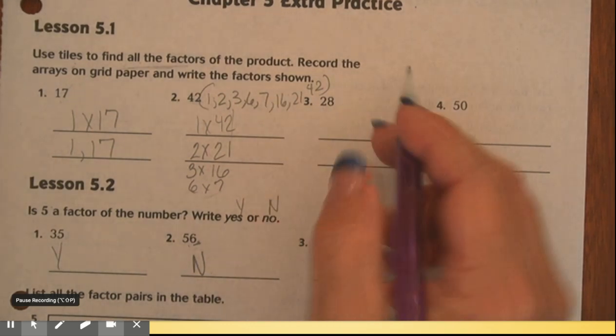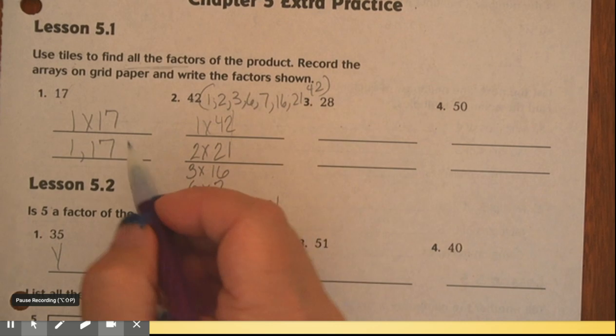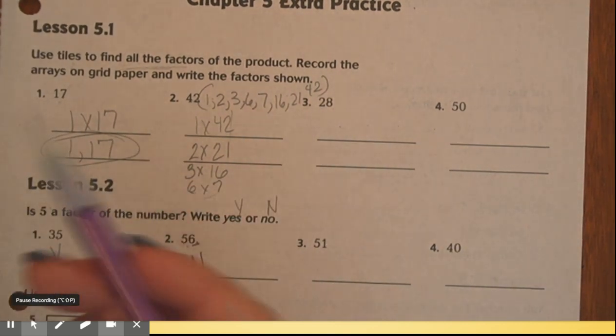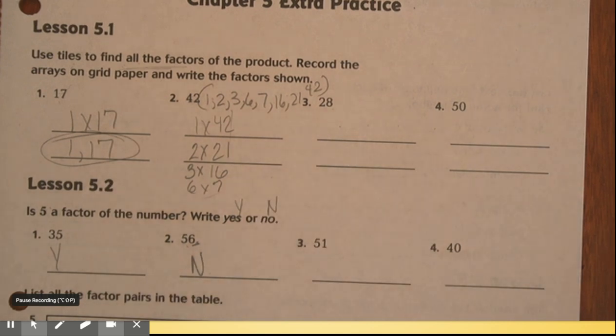On these, just list them. You can just list them like that. Don't worry about writing all the times. But if you want to write times instead of the comma, I don't care. You don't have to do both. Pick one or the other.